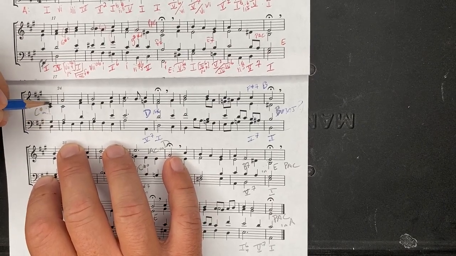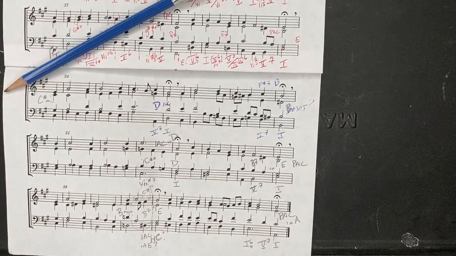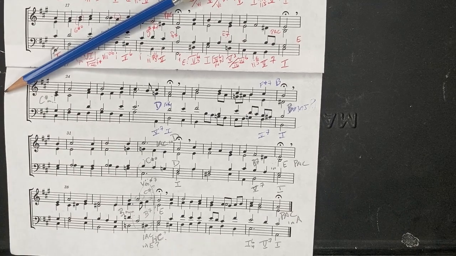C sharp, E, G sharp. And it sounds like we've just dipped down to the relative minor, right? Or it's a 6th chord, right? And then that goes to an F sharp chord right there. So it goes from that to here, F sharp, like that, right? And then to a D, and then to an E, right? Which is kind of strange.